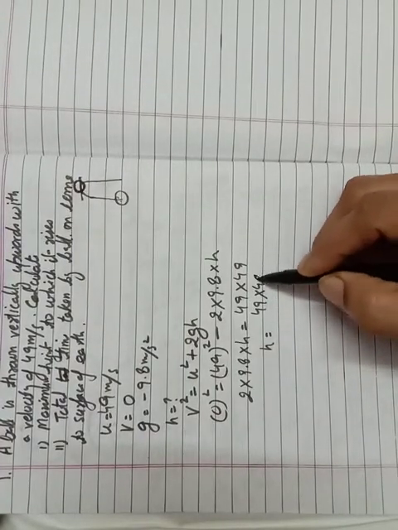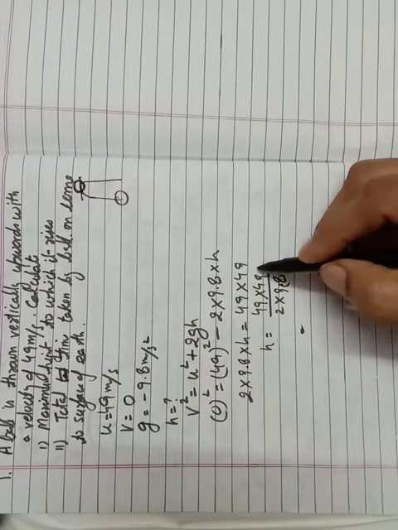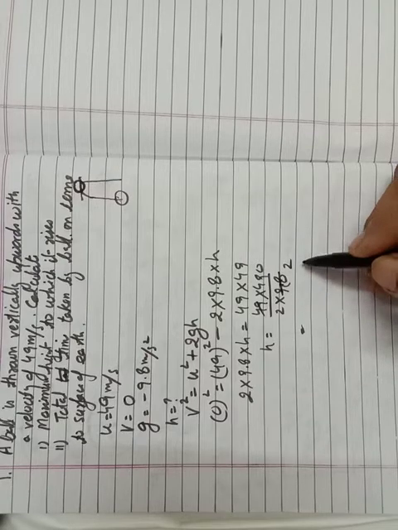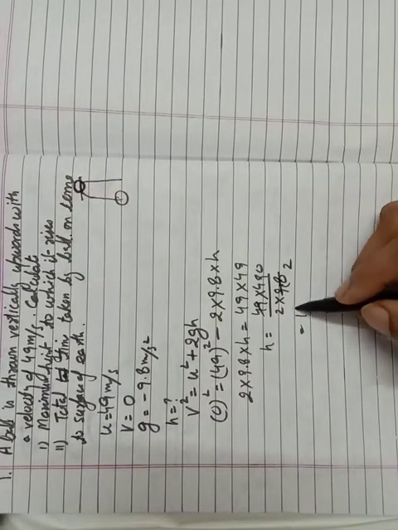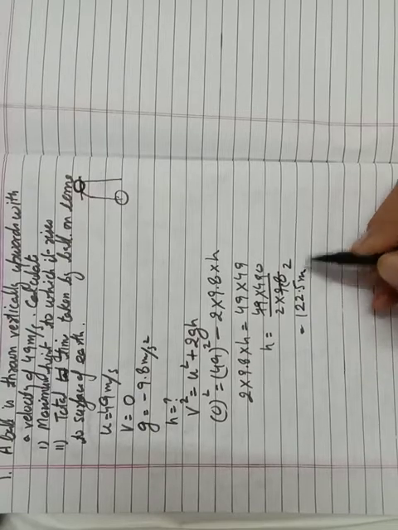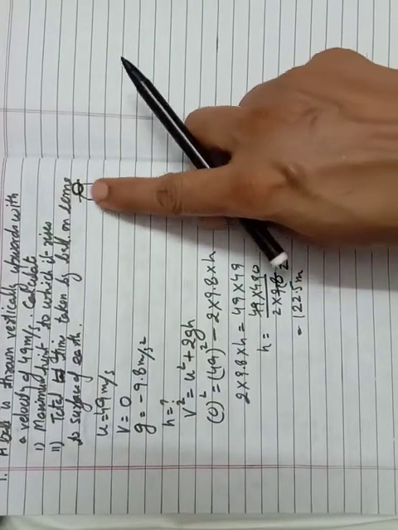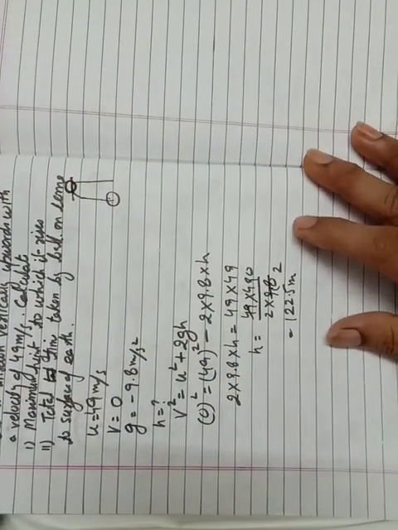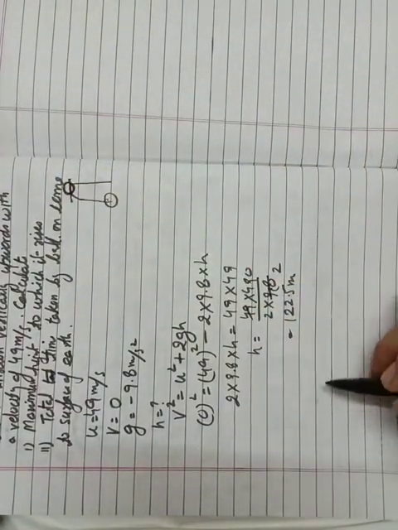49 multiplied by 49 divided by 2 into 9.8. Its value will be approximately 122.5 meter. So this is the maximum height attained by this ball. Sorry, this is the maximum height which is attained by this ball.